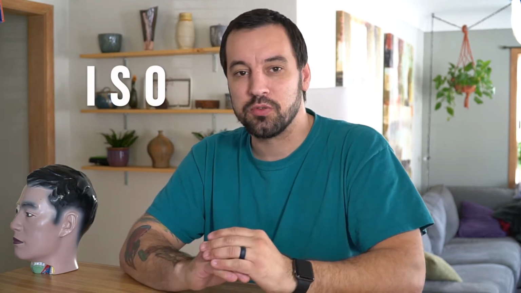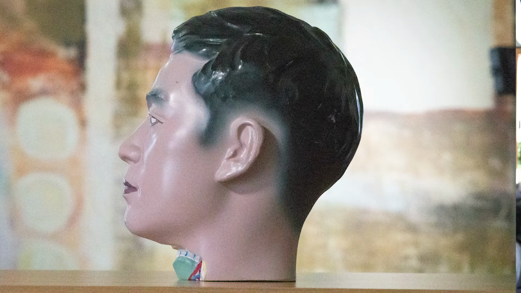So, first one, ISO. ISO refers to how sensitive that sensor is. Essentially, the higher the number, the more sensitive it is. The lower the number, the less sensitive it is. When you get into those high numbers, you create what's called noise in your photo. And it's these little blue and red specks all over the photo that you can probably see here on this image, and it's generally unwanted. Very rare circumstances do you really want that.